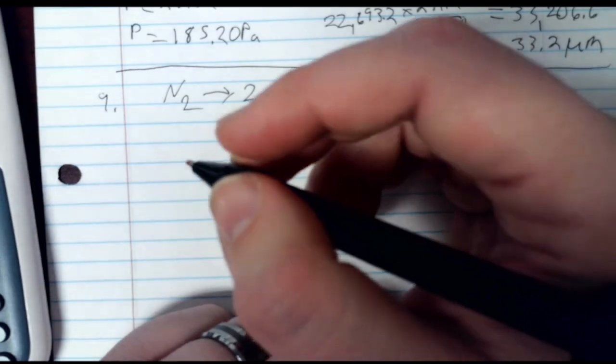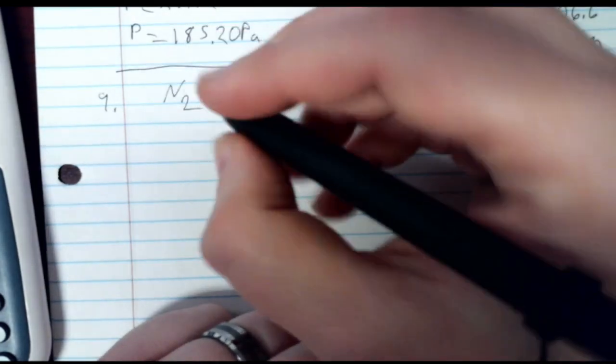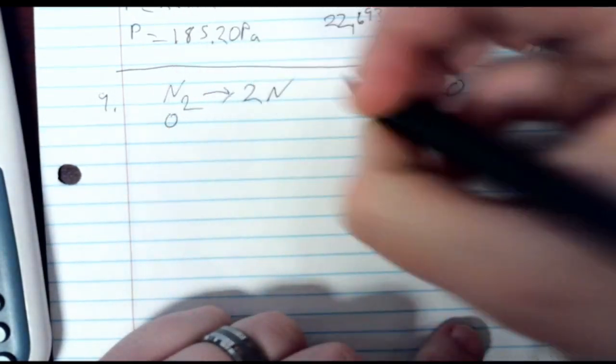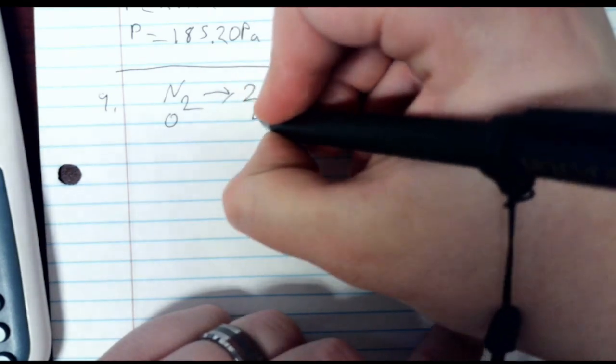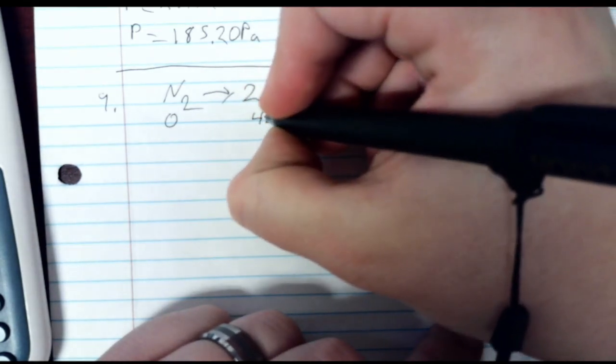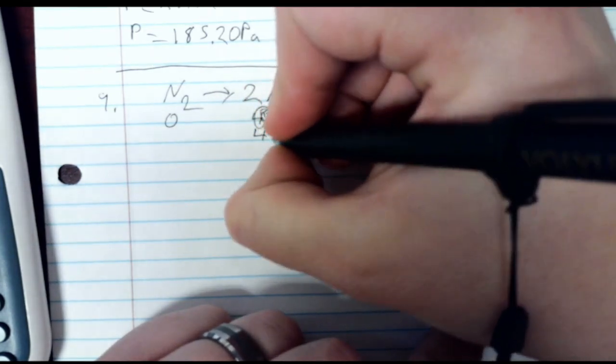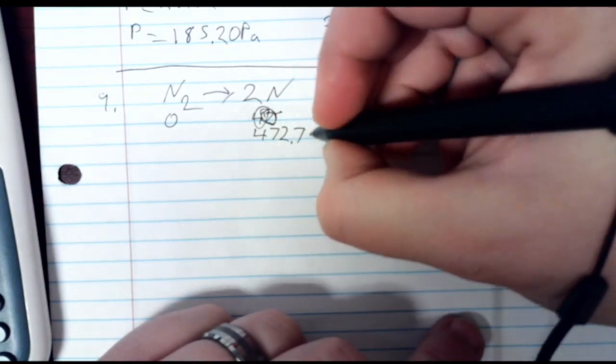The only difference is it's a little bit easier because the enthalpy of pure elements are 0. So we're just looking at, okay, what is the enthalpy associated with nitrogen? Well, nitrogen is 472.7, and there's 2 of them.